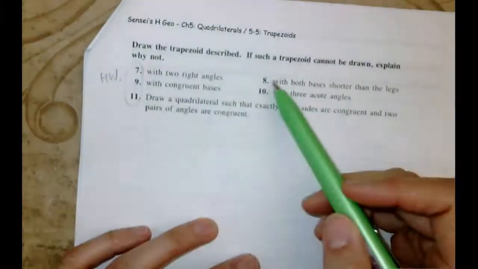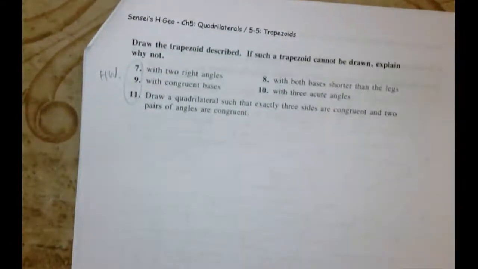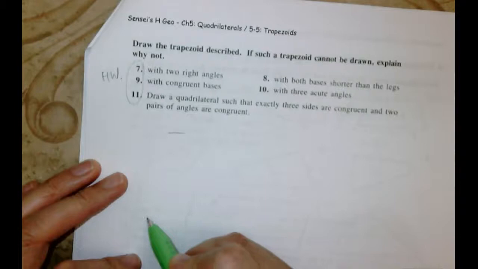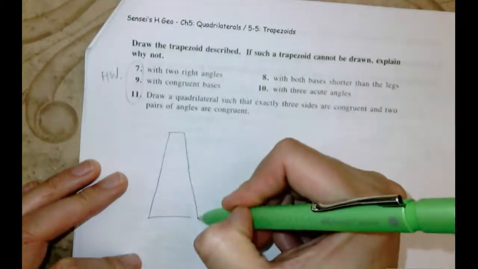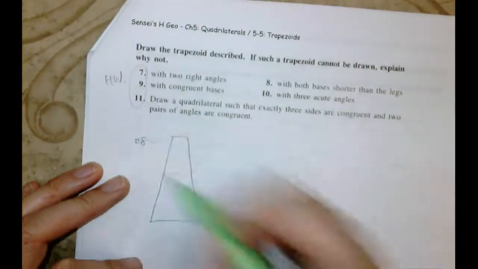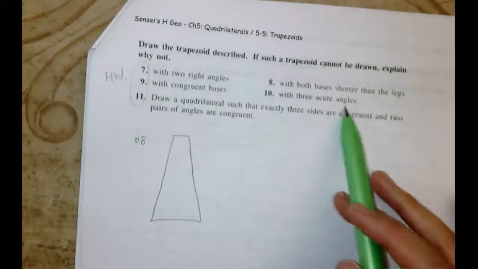Okay, and then we're going to do 8 and 10. Right, so with both bases shorter than the legs, I can do something like this. Both bases shorter than the leg. All right, with three acute angles.